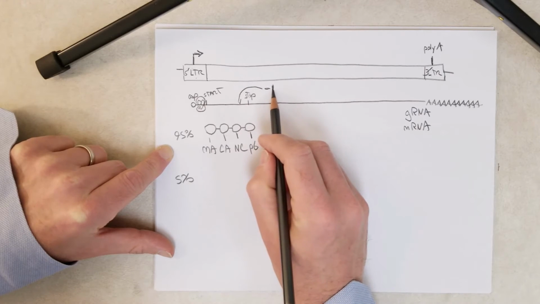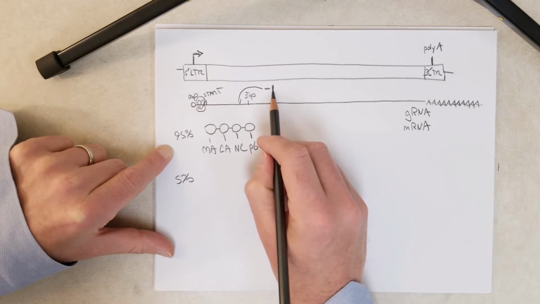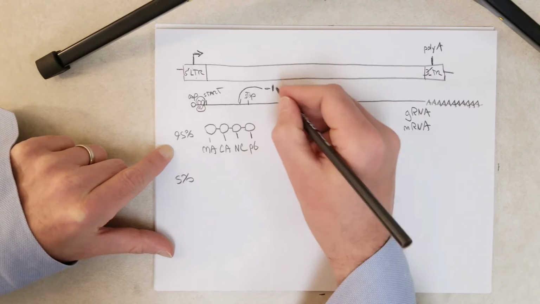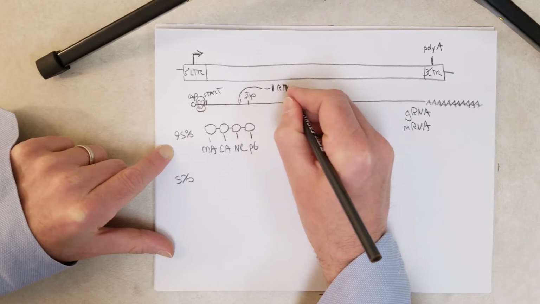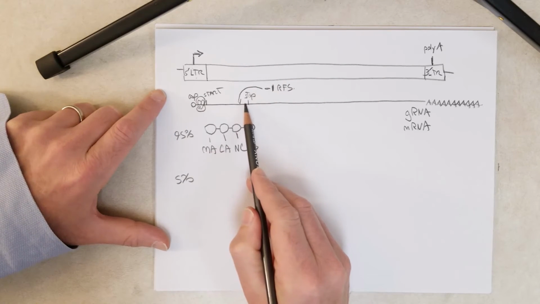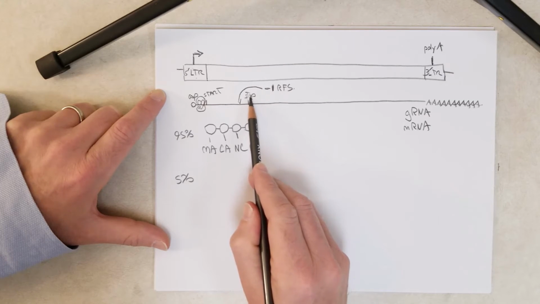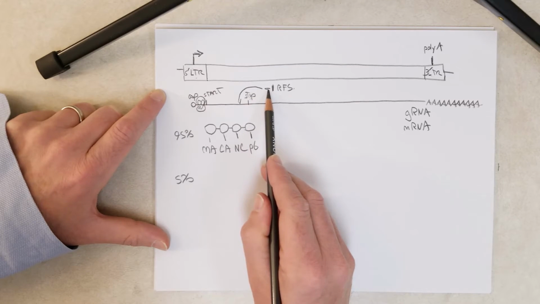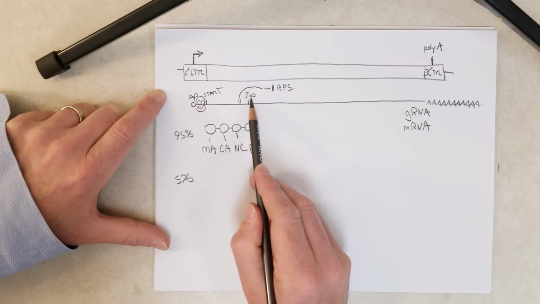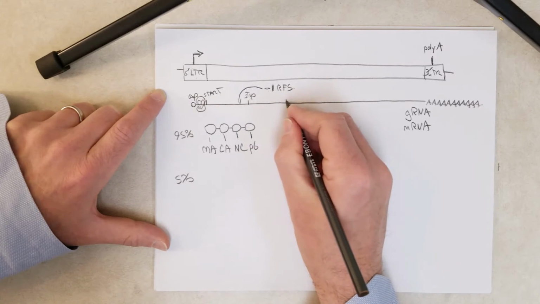So what that means is the ribosome is going to back up just one nucleotide. So -1 ribosomal frame shift. That's going to eliminate this stop codon, because the stop codon is no longer in frame if the ribosome backs up one position and starts translating. And the ribosome is going to move and translate everything down to about this position down here.